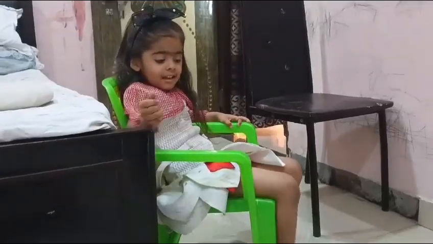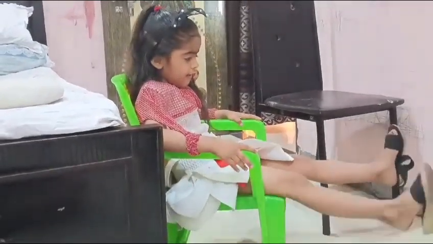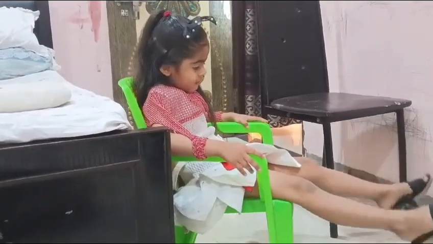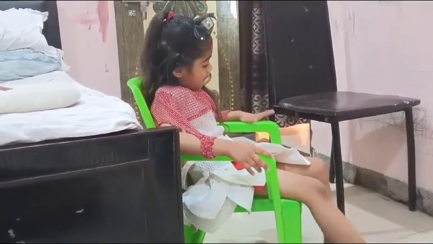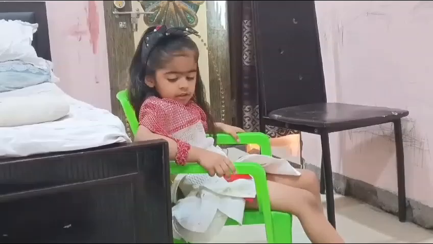Yes. This is a baby chair. Okay, this is a baby chair. This is a baby chair.